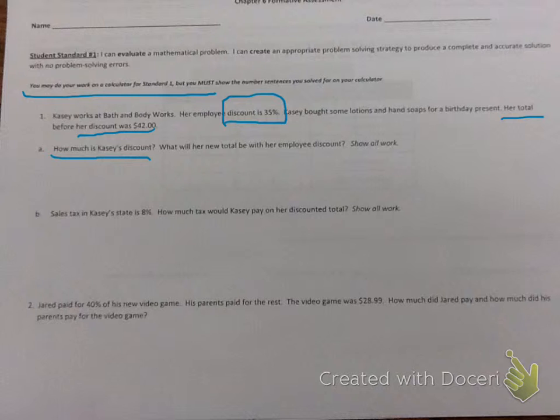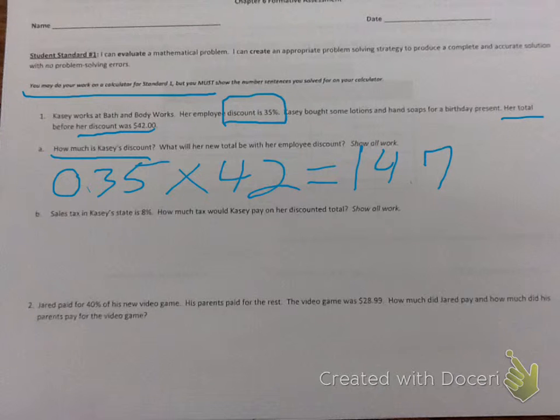So when I say 35% of 42, I know that means to multiply, because "of" indicates multiplication. So 35%, I know percents are all out of 100. I'm going to take 35 hundredths, because that's what 35% would be as a decimal, and multiply that by 42, and my product would be 14 7/10. So Casey's discount would be $14.70.